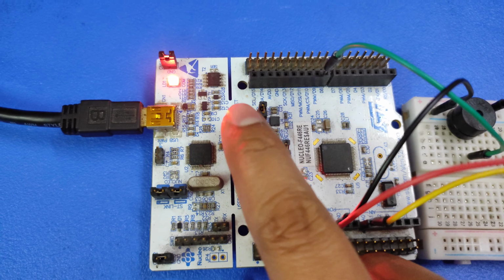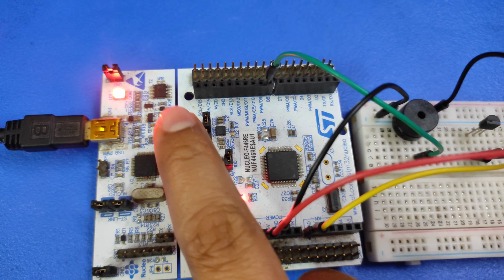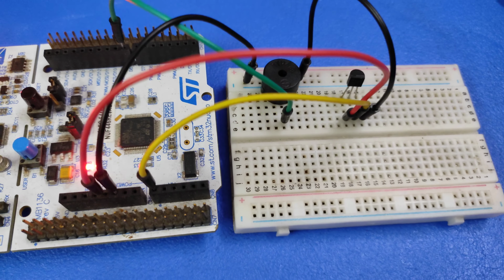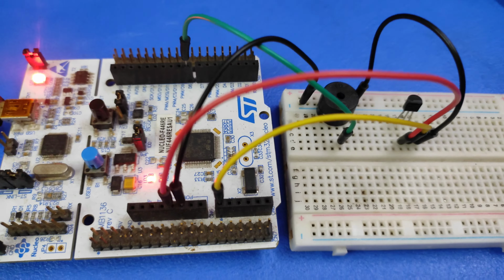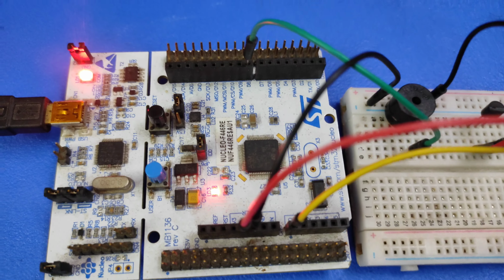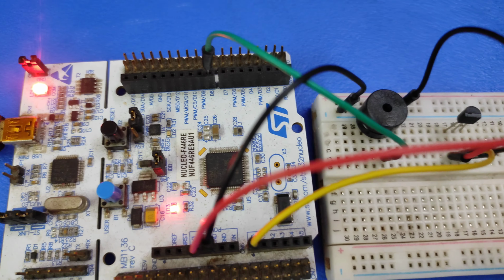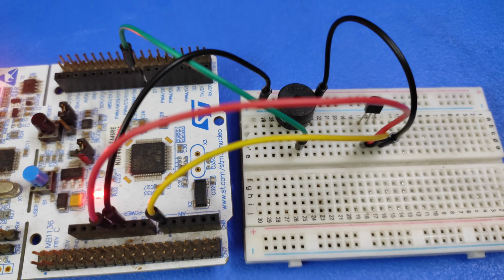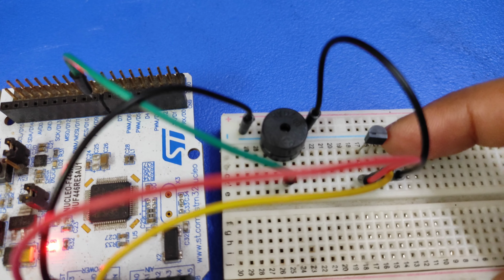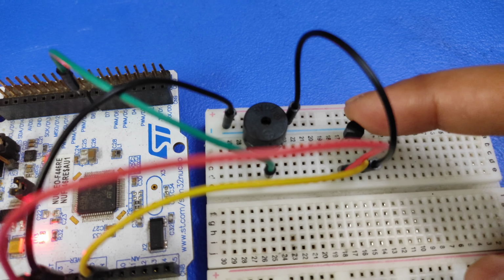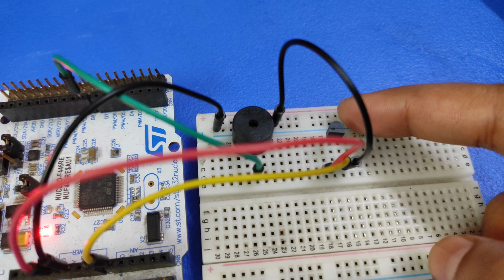Make sure you reset before starting. Now I started running this project and it started executing the APIs one by one, detecting the environmental temperature and giving you the temperature value.